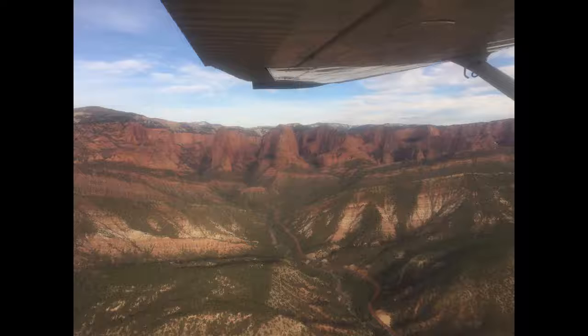And then in the layers, usually towards the top, you can see the bright gray. That is actually ancient ash from volcanoes. The ash was carried down by the rivers and the streams.